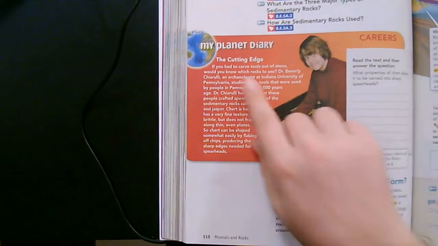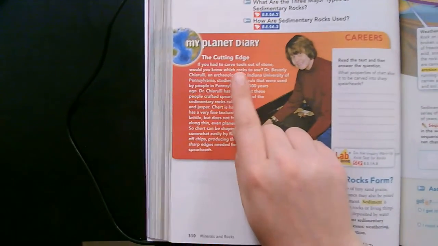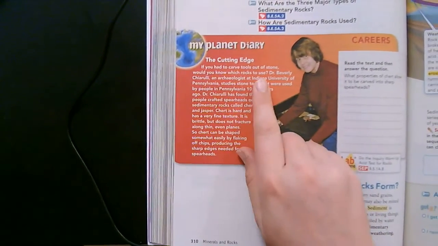Sedimentary rocks. If you had to carve tools out of stone, would you know which rocks to use?